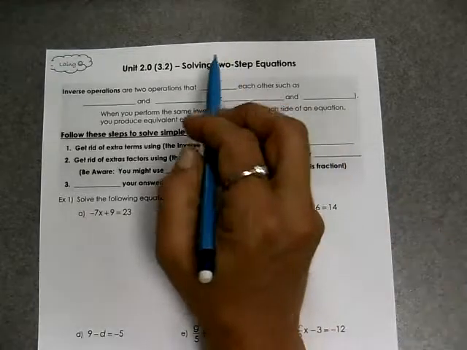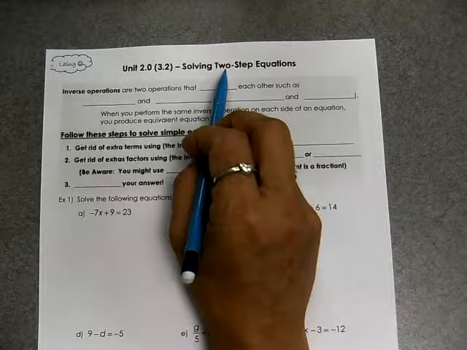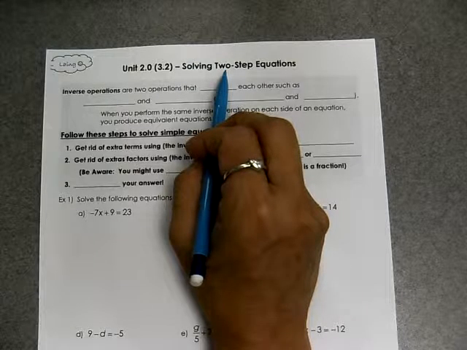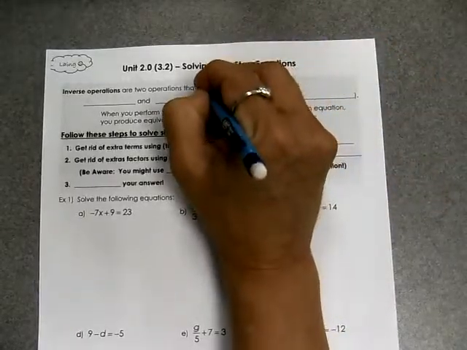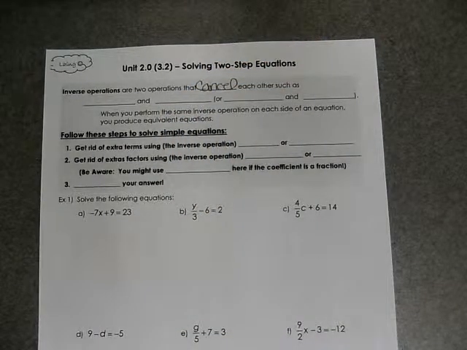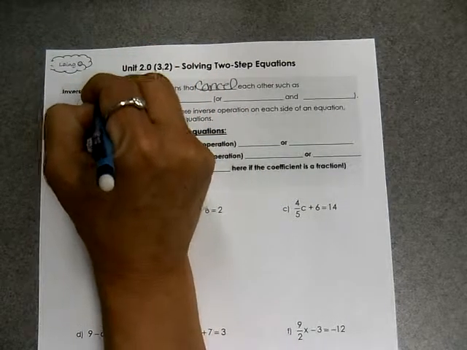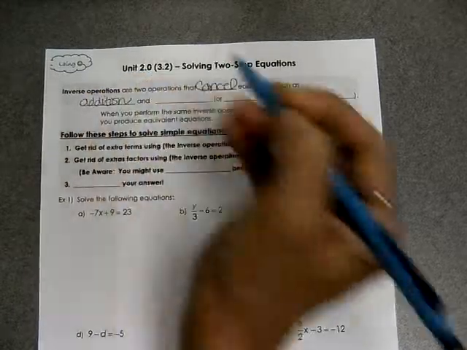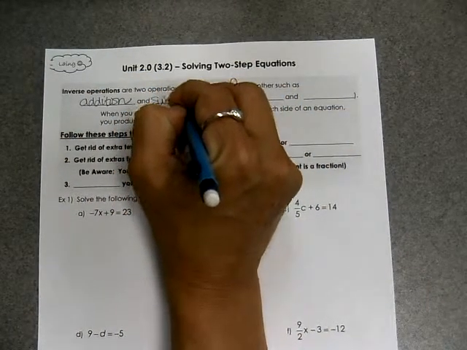So what we're going to do is review another pre-algebra concept of solving equations, and these are just equations that have two steps. So I want to remind you that inverse operations are two operations that cancel each other. And operations that cancel each other would be addition. And what cancels addition? Subtraction.